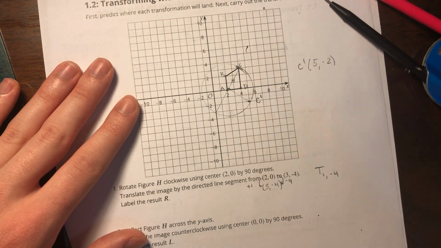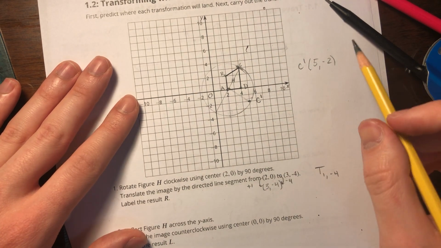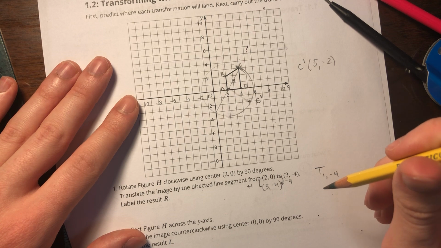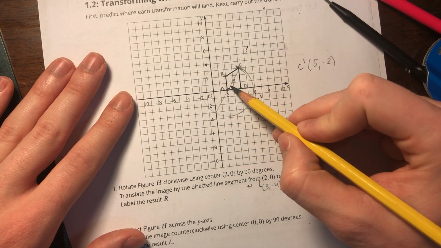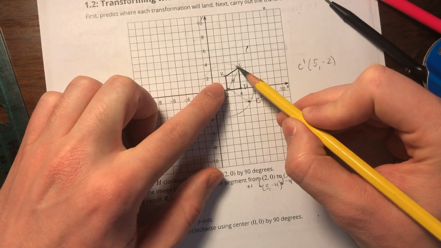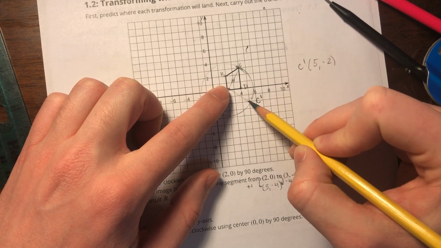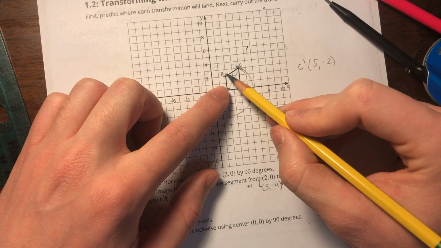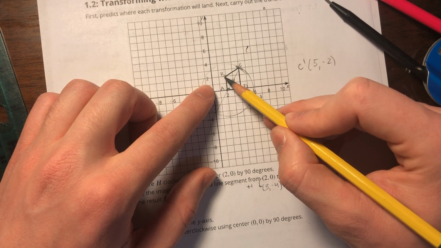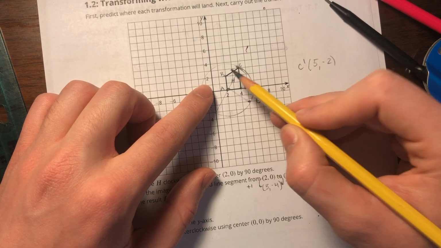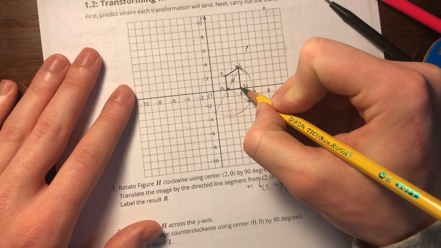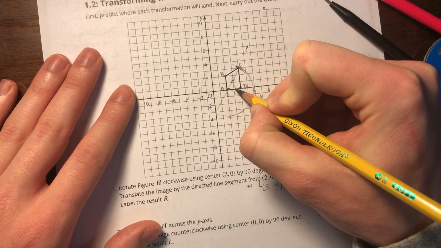One thing I can do to save some time here: if I know I'm rotating this shape, and A is going to stay where it is, and C prime is going right here, well, B is just 2 units away from A. So I'm going to predict that's where B prime is going to be.